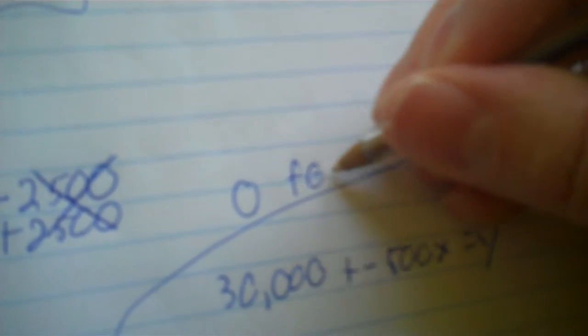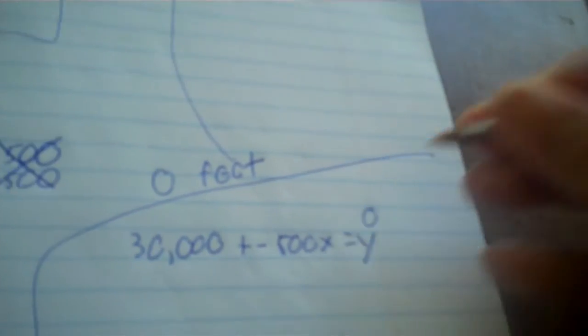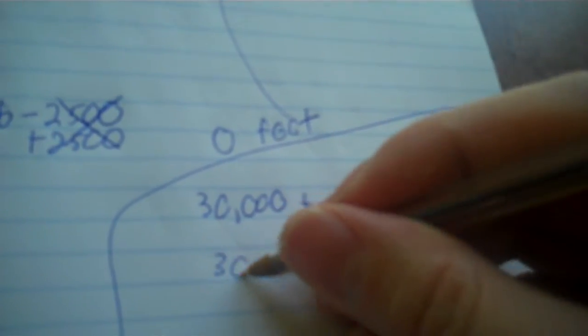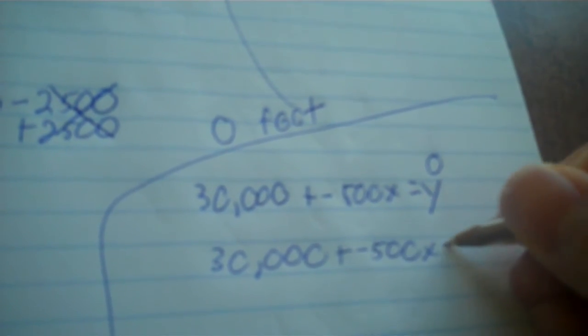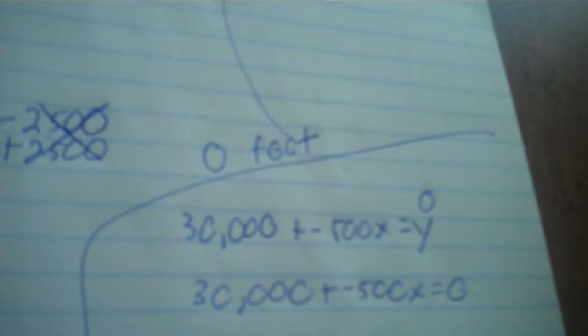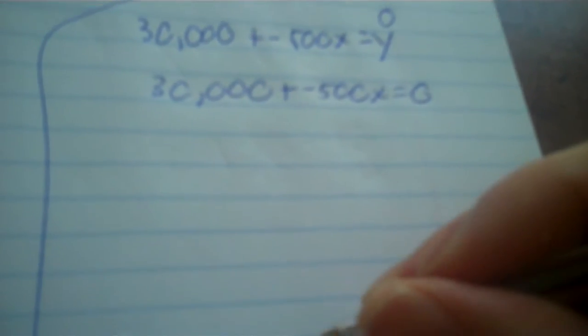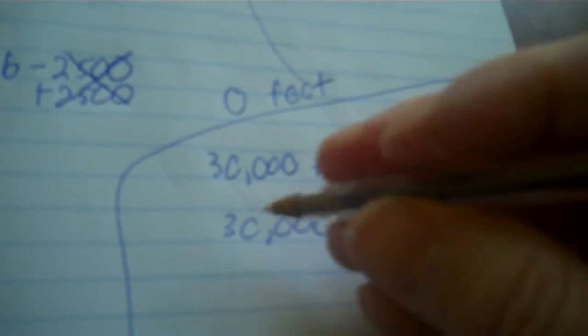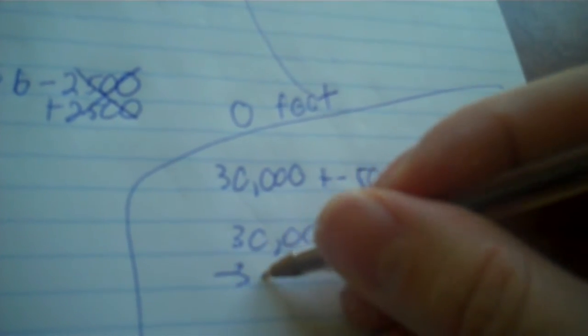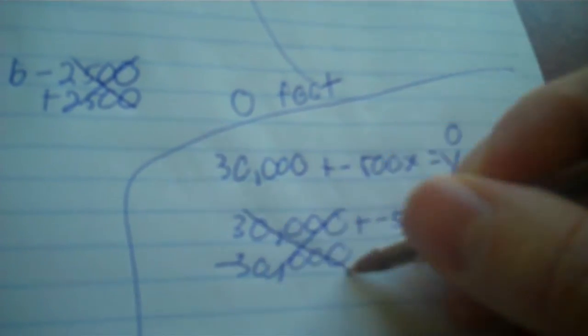And then again, we want to figure out when it's 0 feet. So feet is y, so we put 0 where y is at. Okay, you got to solve for the x. So you got times by negative 500, but you got to get rid of the plus 30,000. So you minus 30,000.